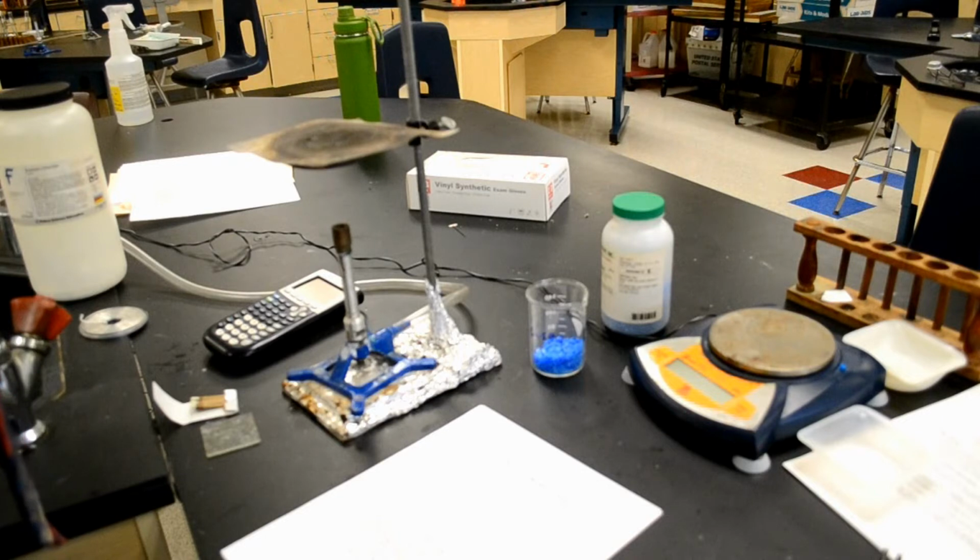Moving on. When a hydrate is heated, the water of hydration is evaporated. The remaining solid is called an anhydrous salt. The general reaction for this is a hydrate gives an anhydrous salt plus water. The percent of water in a hydrate can be found experimentally by accurately determining the mass of the hydrate and the mass of the anhydrous salt after heating. The difference between these two masses is the mass of the water that was evaporated.